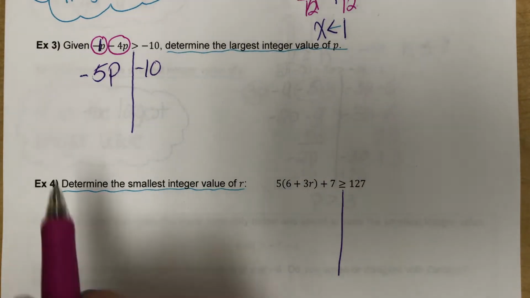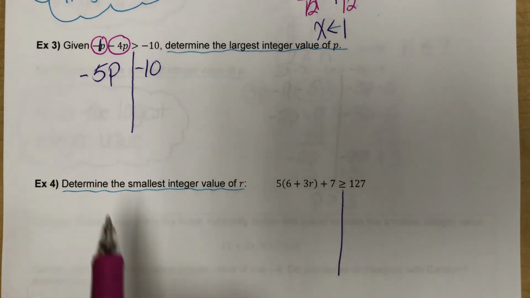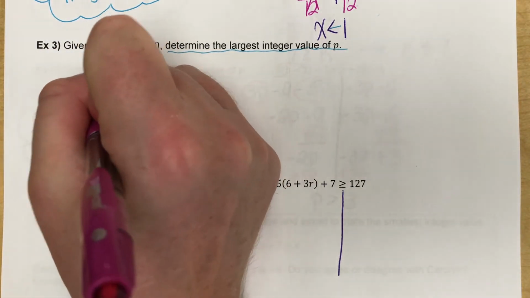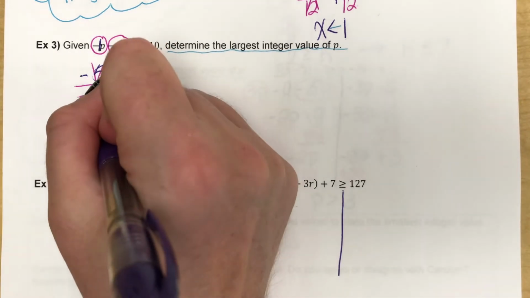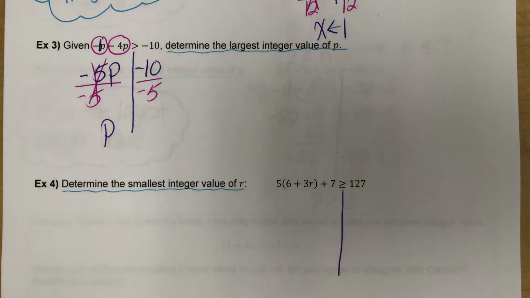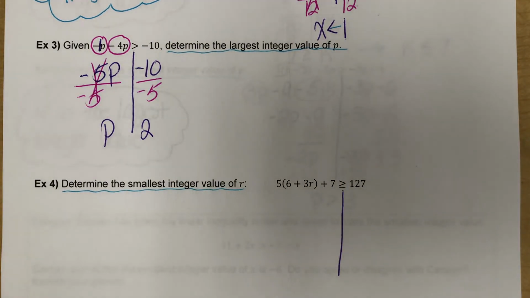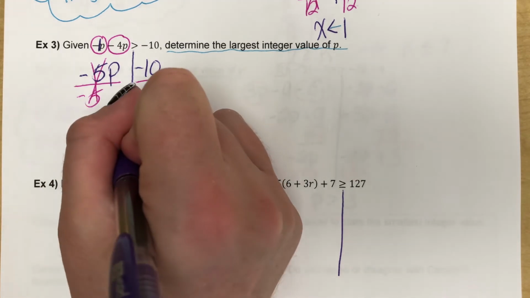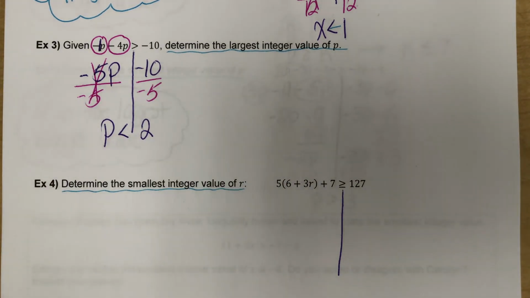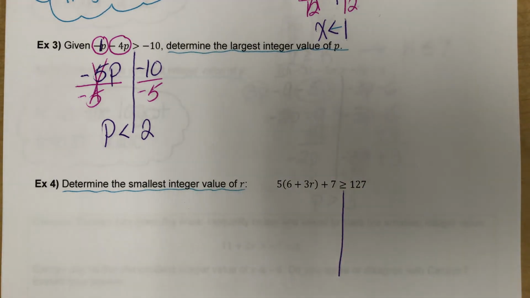All right, anytime I have a number and a variable mushed together, mushed is multiply, so the opposite of multiplying is dividing. So I'm going to divide both sides by -5. That cancels out. All I have left is a p. -10 divided by -5 is +2. And now I have to ask myself, did I divide by a negative? Ding, ding, ding. I absolutely did. So I'm going to change this from greater than to less than. So p is less than 2. But that's not the question. I have to determine the largest integer value p can be.